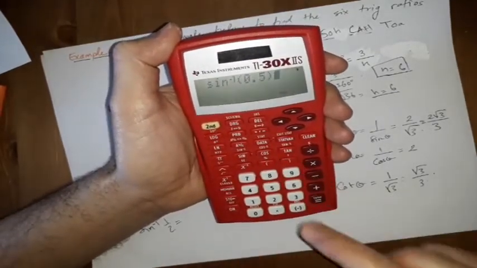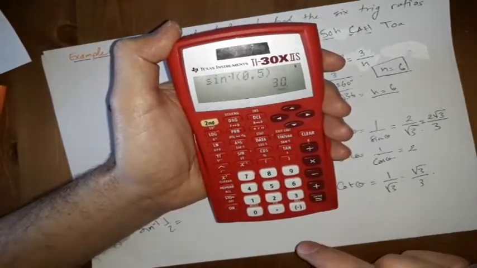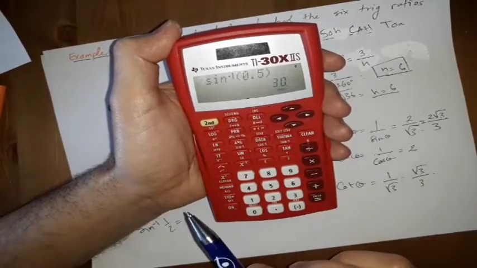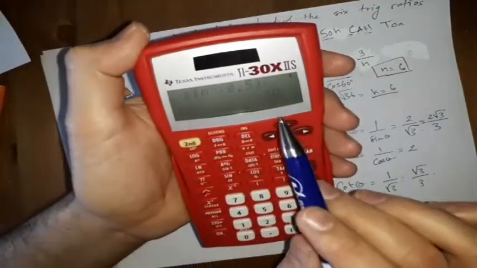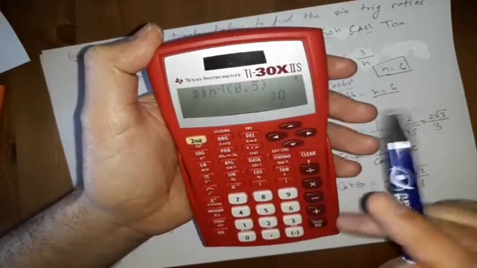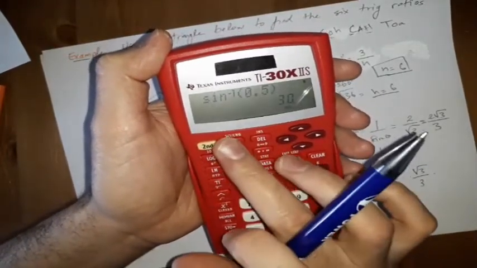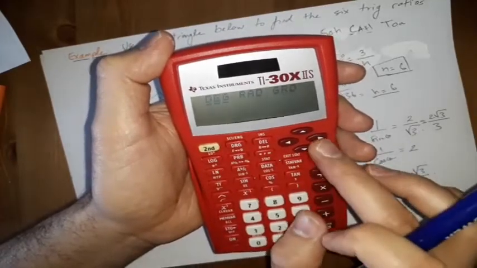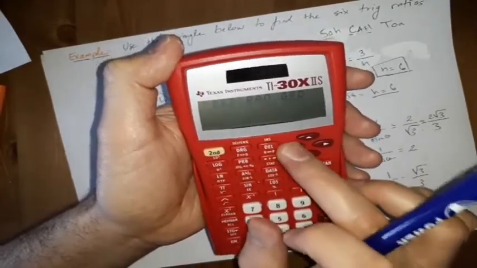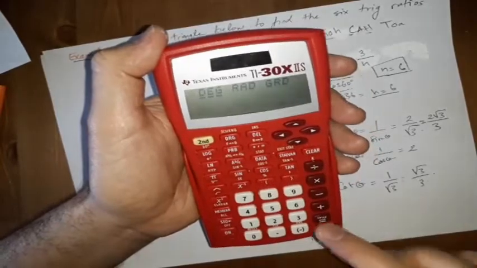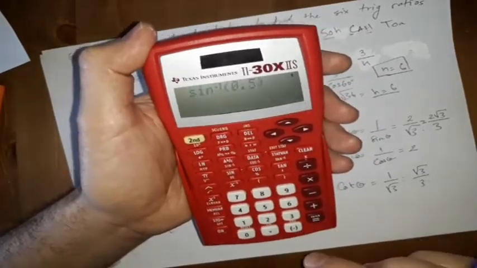And this angle equals 30 degrees. Just be careful, guys: please check that your calculator is in degrees, not radian or grade. Keep it in degrees when you work with degrees. So the value is 30 degrees.